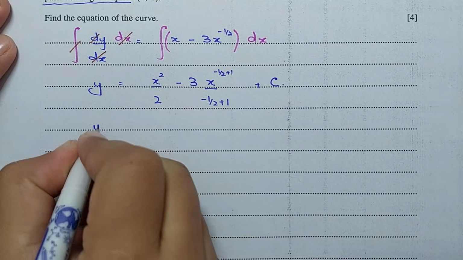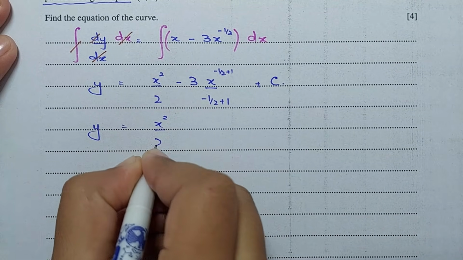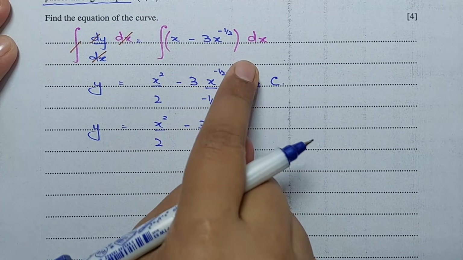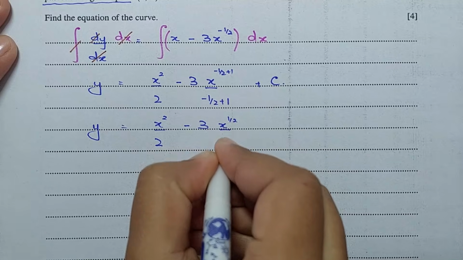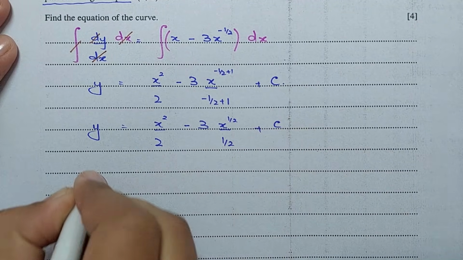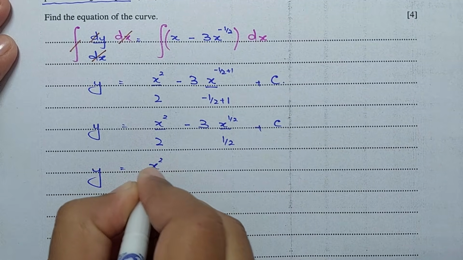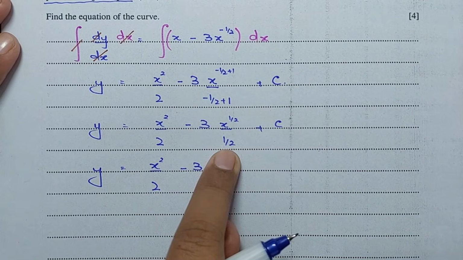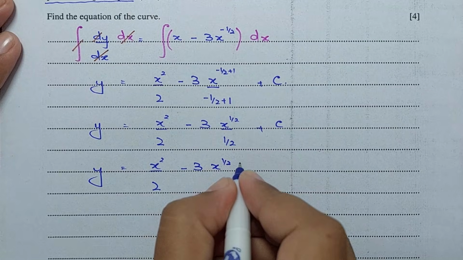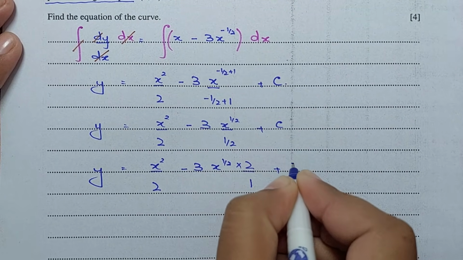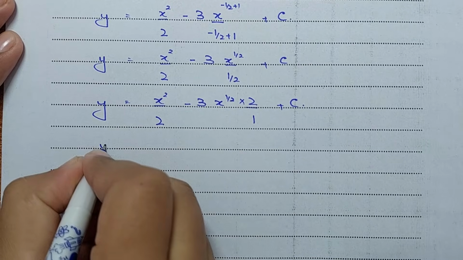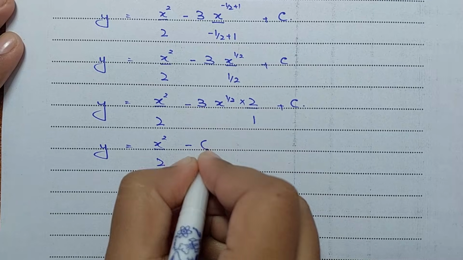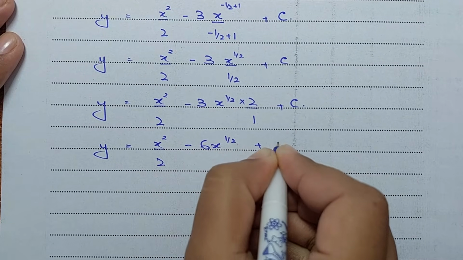Now y equals x squared divided by 2 minus 3 x to the power 1/2 over 1/2, plus c. Shifting the 1/2 to the numerator becomes the reciprocal, 2 over 1. Further simplification: y equals x squared divided by 2 minus 6x to the power 1/2 plus c.